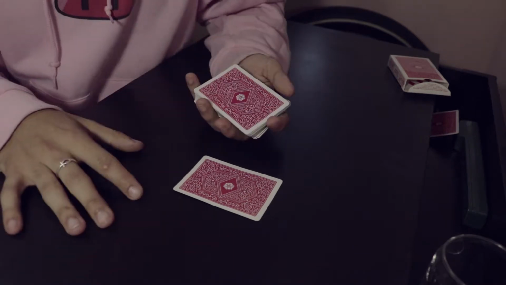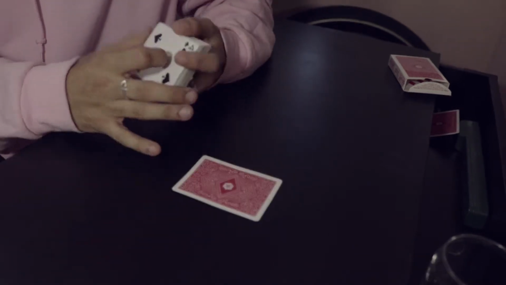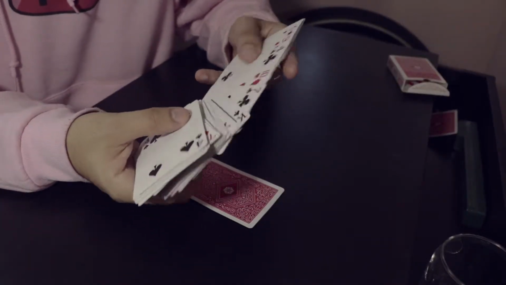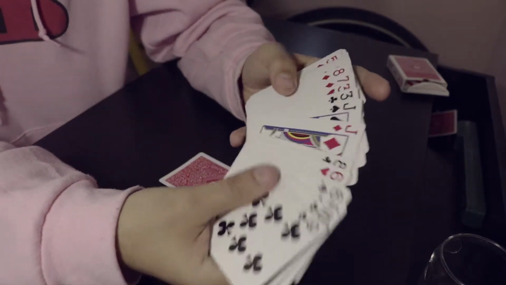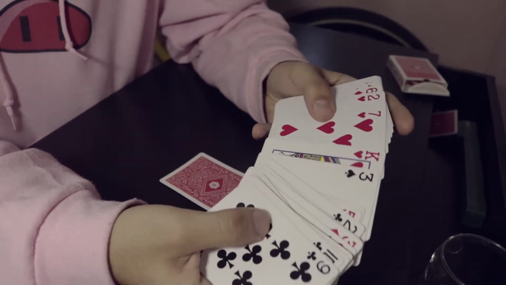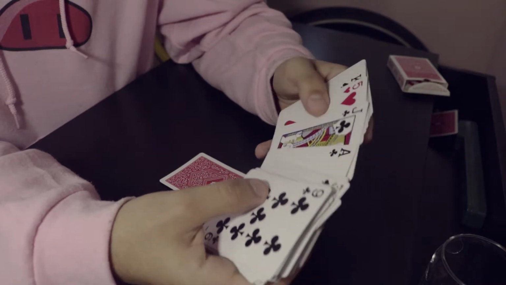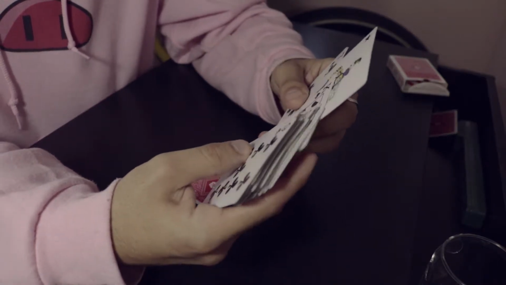So what happens if the spectator happens to name a card that's in your top stock? Well, don't fret. Let's assume that the joker is over here and the Queen of Hearts is somewhere among the top stock. So we're going to spread through the deck and notice that there isn't any sort of queen here. We're going to come to the joker and outjog it. This is done towards ourselves.